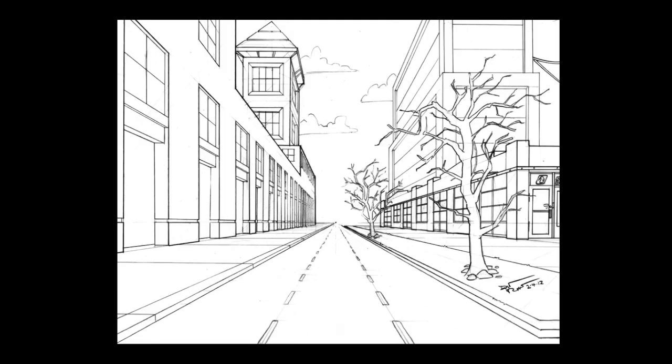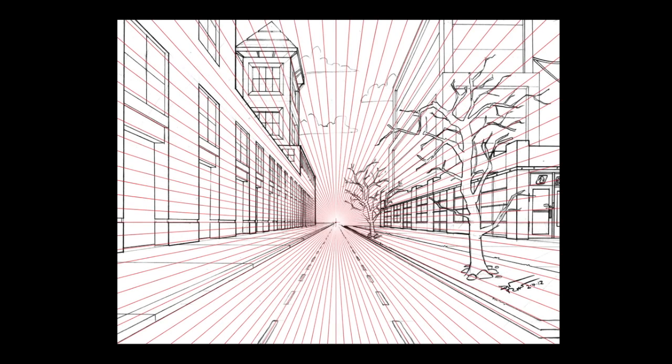So here's a drawing that's set up in one-point perspective, and it's much easier to see when I overlay things, but hopefully you get a sense that there is a mathematical structure to these images, especially one-point perspective. It's really easy to see a one-point perspective if you know what you're looking for. Okay? So let's move on to two-point perspective.